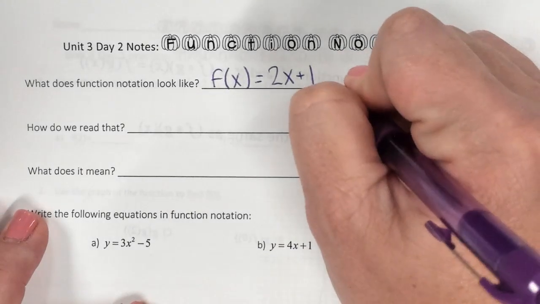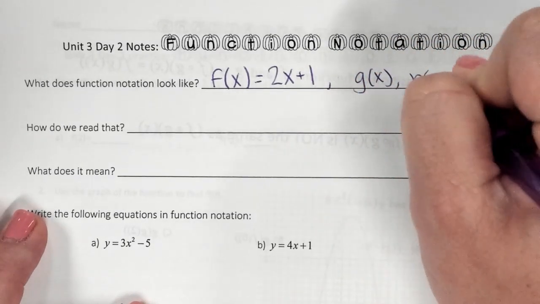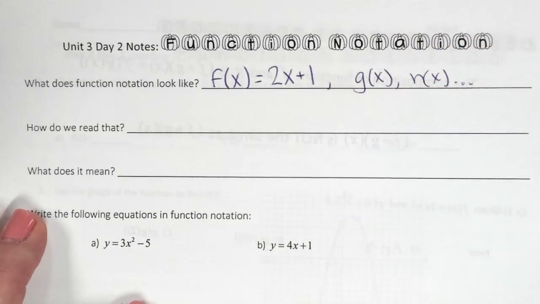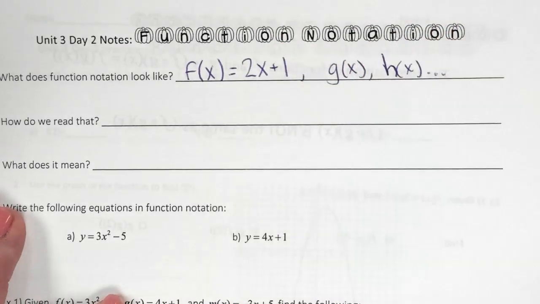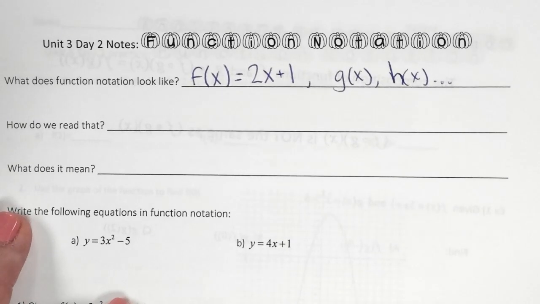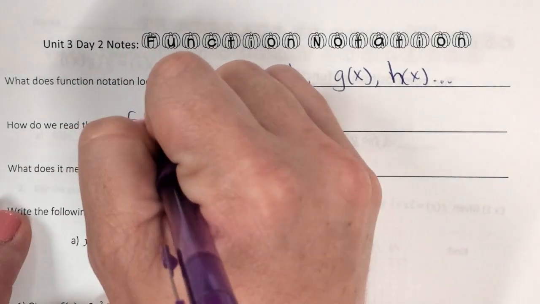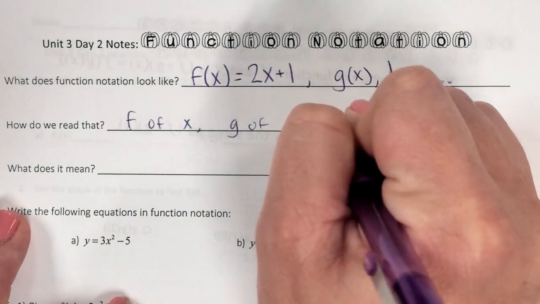Okay, it doesn't have to be f though. You could have g of x, you could have h of x, you can have any letter of the alphabet in front. Okay, that's an h, not an n. Now, how do we read that? F of x, g of x, so on and so forth.